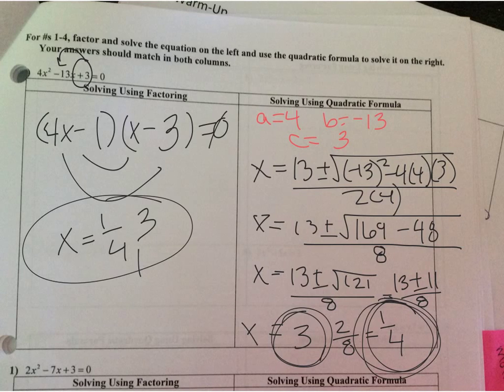So now I want you to do the same thing for the next one on your own. Solve by factoring, solve by quadratic formula. You better get the same answer. You better get started. You better, on the test.